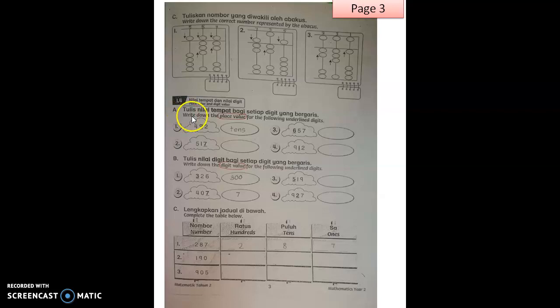A. Write down the place value for the following underlined digits. 492. Look at number 9. 9 stands for 10. Why do we write in words? TENS, 10.